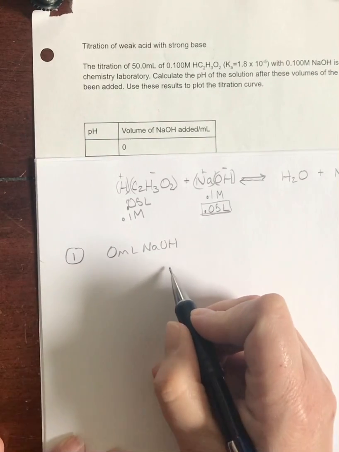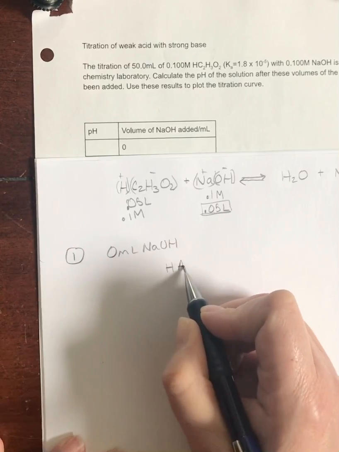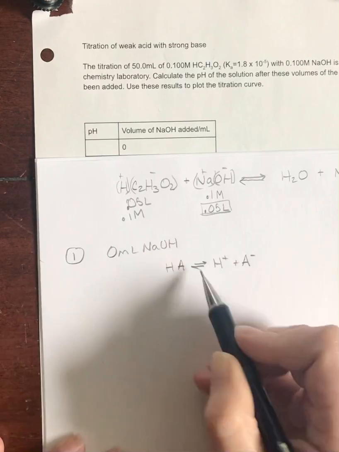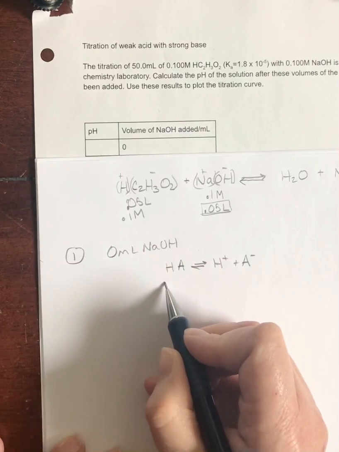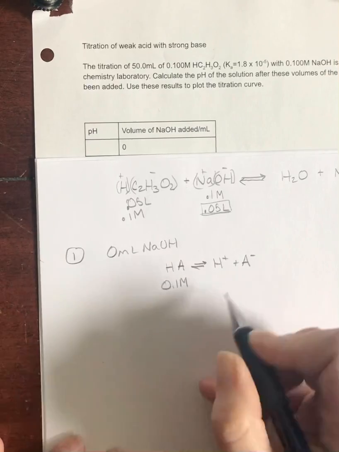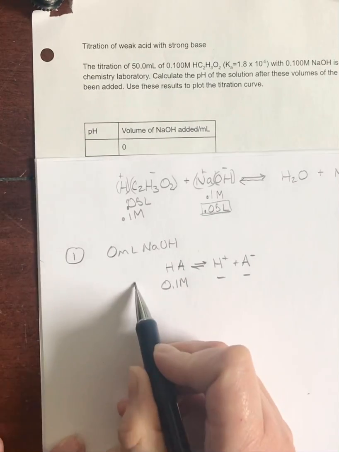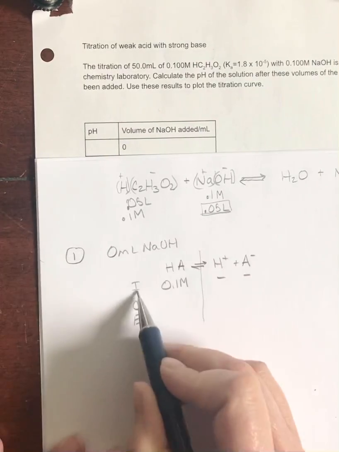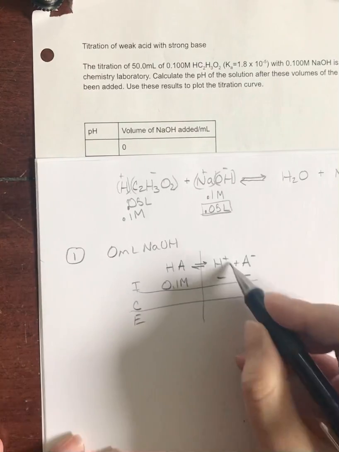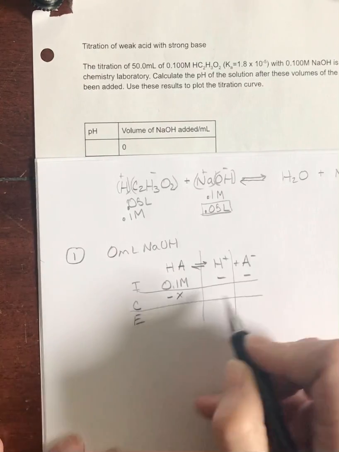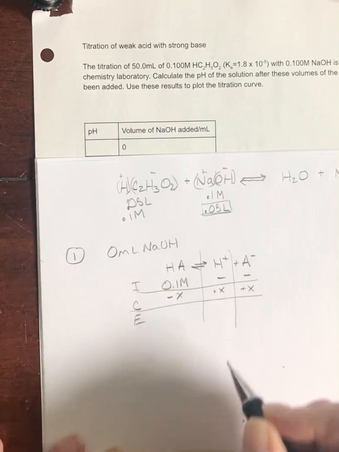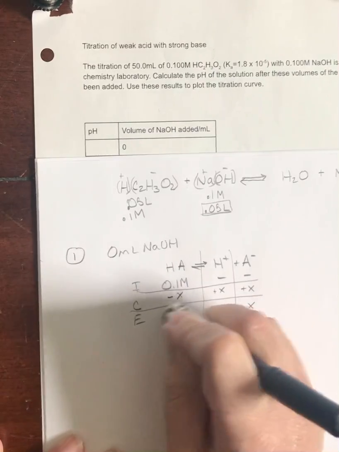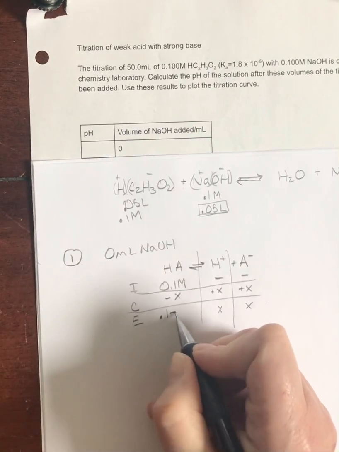So I'm going to set up an ICE table. I'm going to write my acid in its generic form here, and say I've got 0.1 molar to start, and no H plus or A minus to start. My change is going to be minus X here, plus X here, plus X here. Therefore, at equilibrium, I have these values. Oops. Glad I have an eraser.